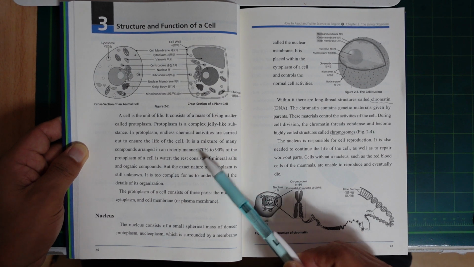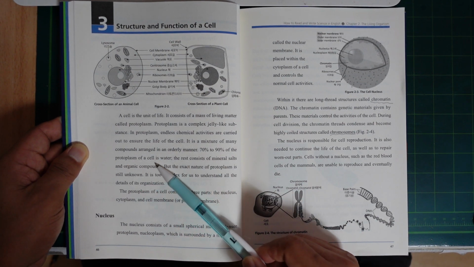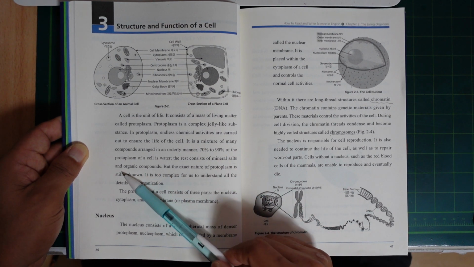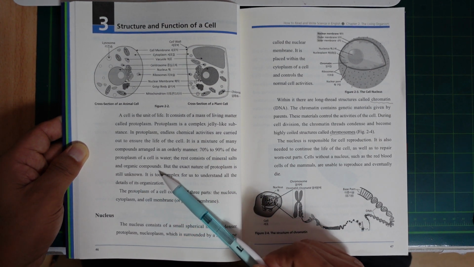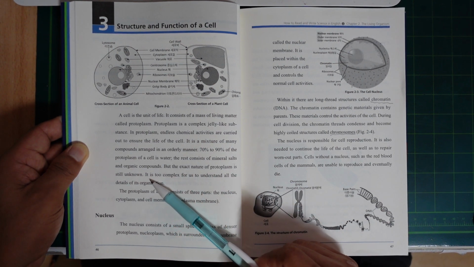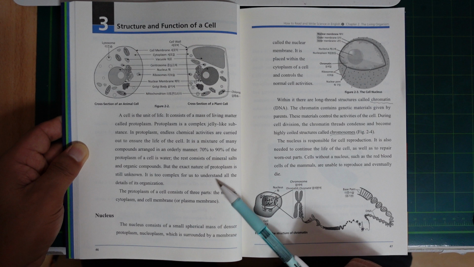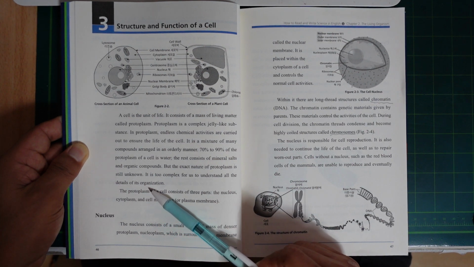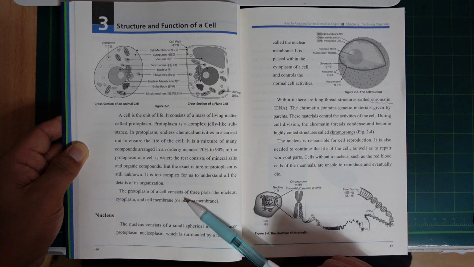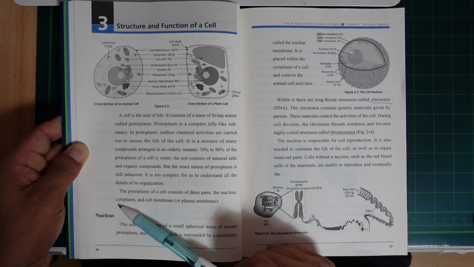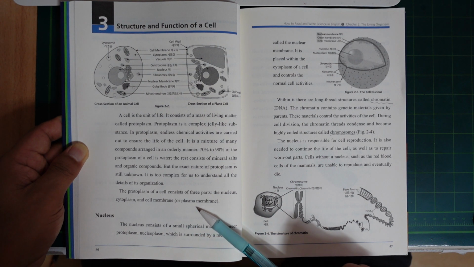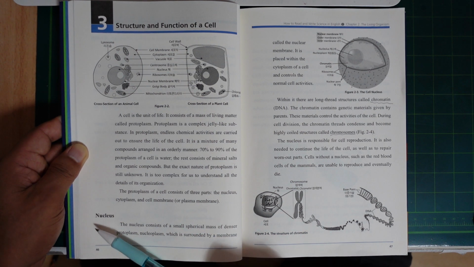70% to 90% of the protoplasm of a cell is water. The rest consists of mineral salts and organic compounds, but the exact nature of protoplasm is still unknown. It is too complex for us to understand all the details of its organization. The protoplasm of a cell consists of three parts: nucleus, cytoplasm, and cell membrane, or protoplasmic membrane.